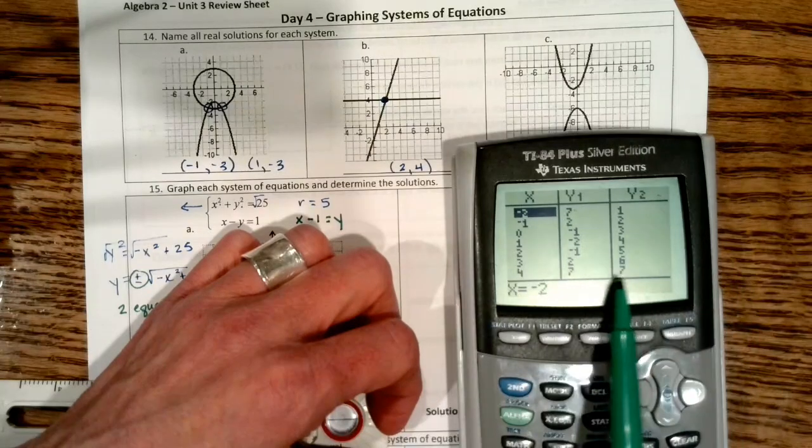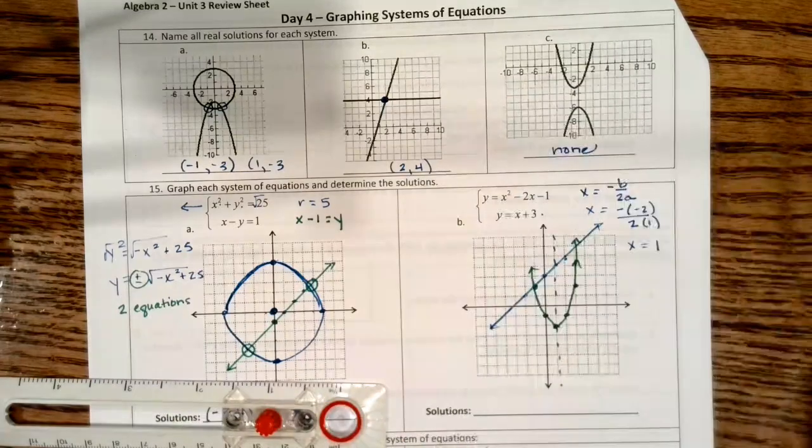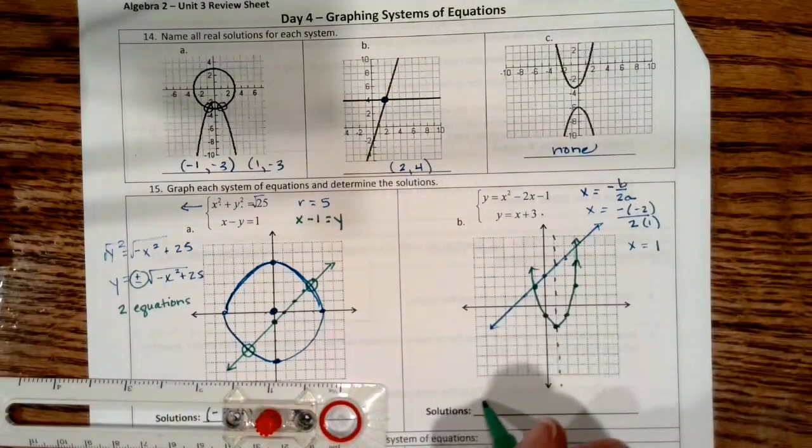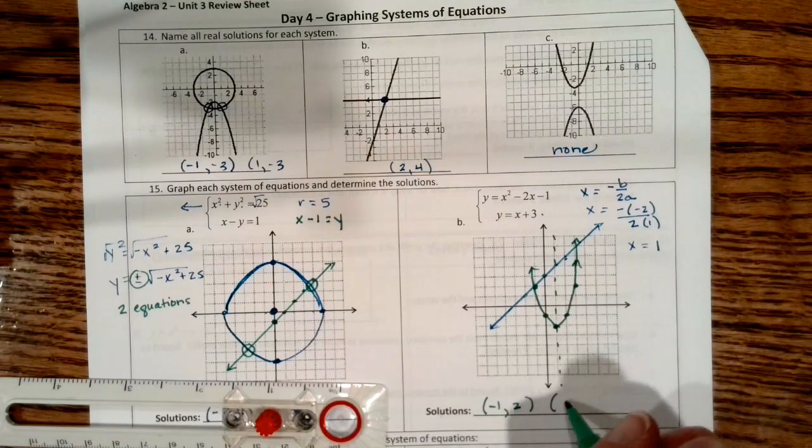And when I look here, my other intersection is at 4 and 7. So my two intersections are over negative 1 and up 2. And over 4, up 7.